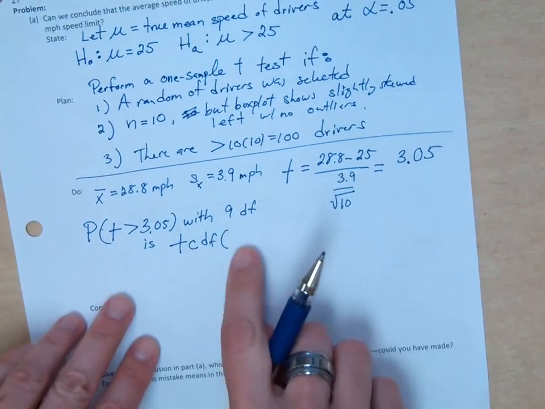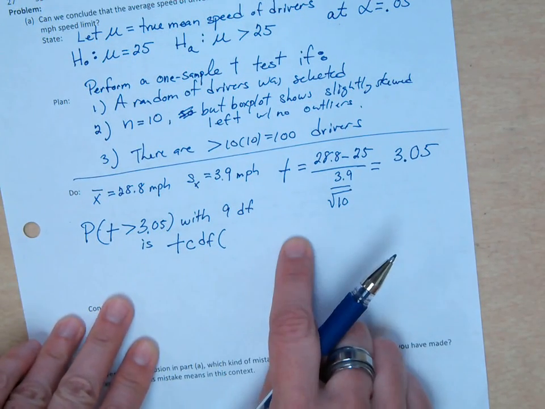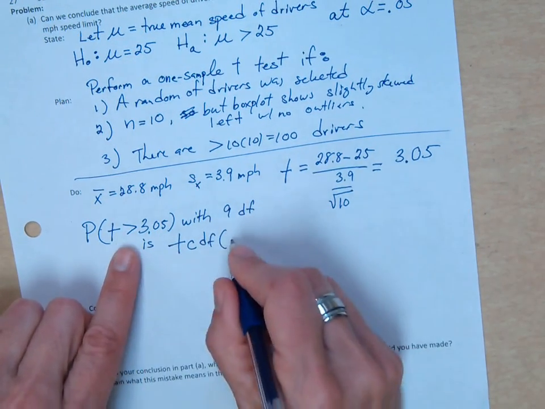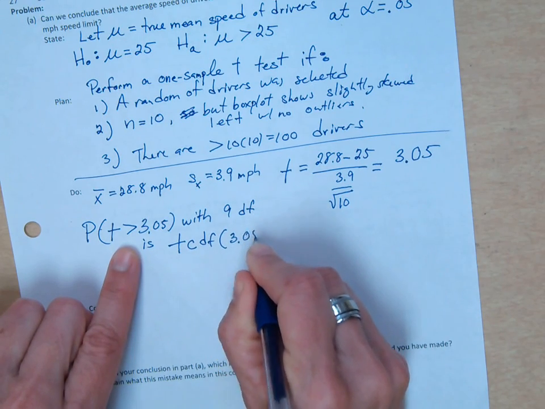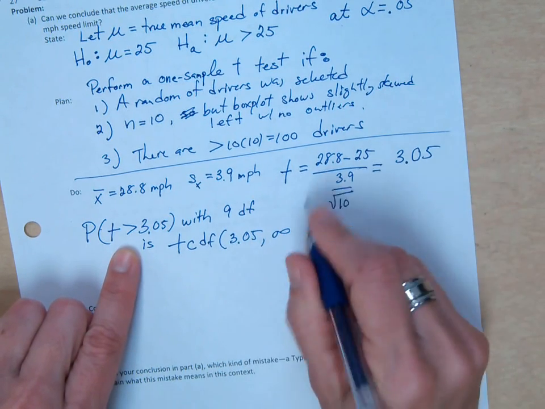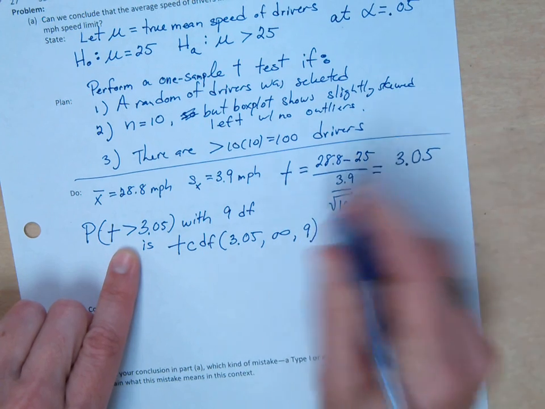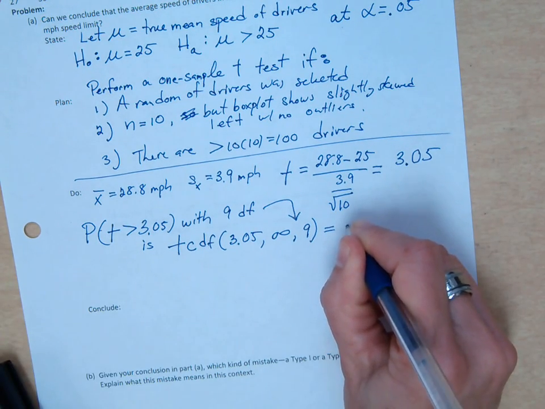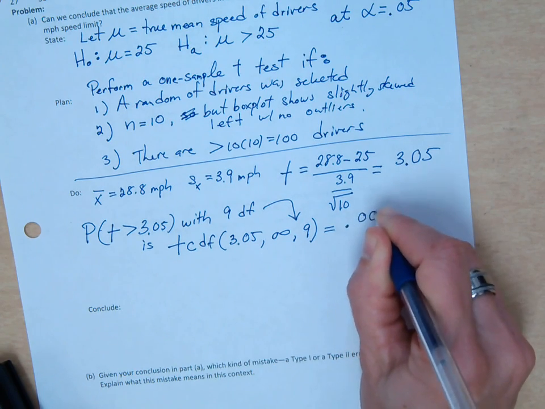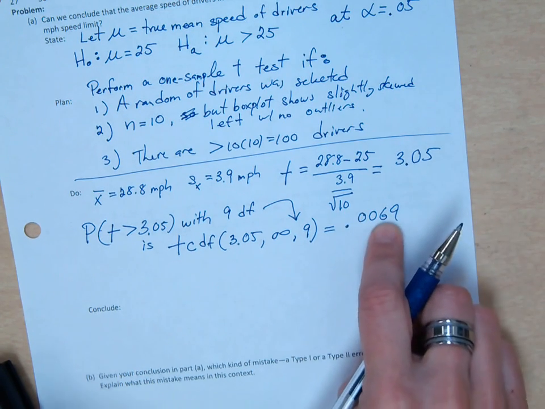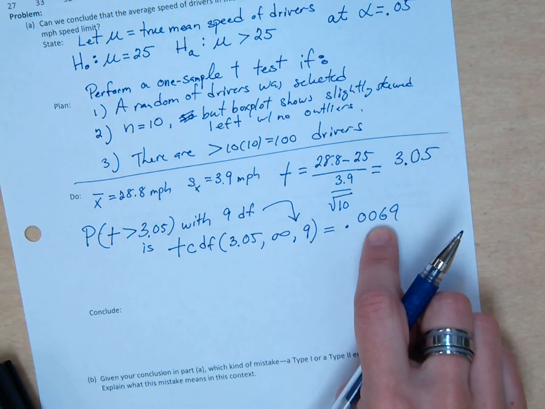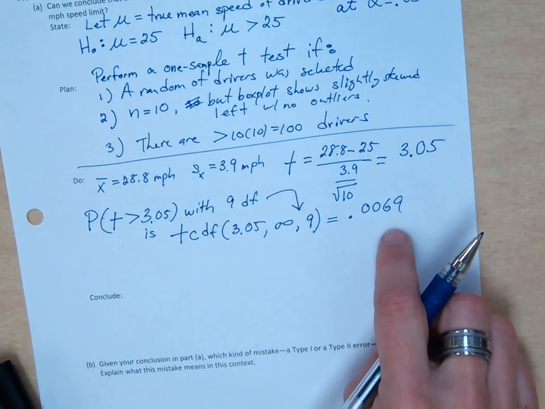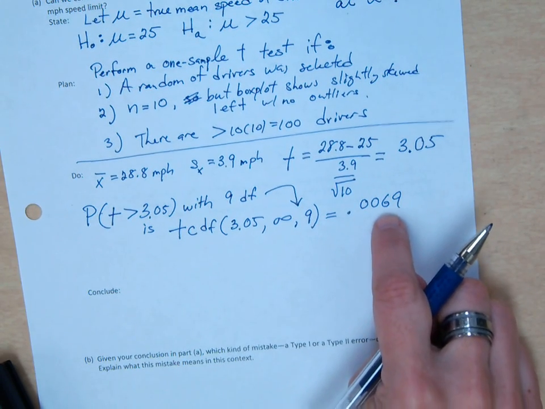Remember the left bound goes first and then the right bound. So we want greater than 3.05, so we go from 3.05 to infinity, and our degrees of freedom goes right there. And you will get a very low probability, small area, and that's a 0.7% chance of that happening. So we don't think that the null hypothesis is true.